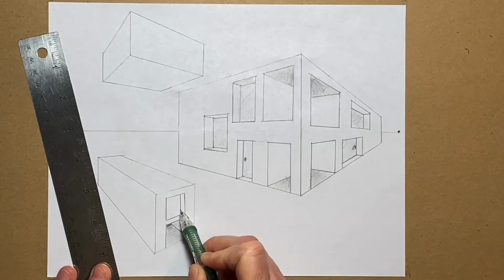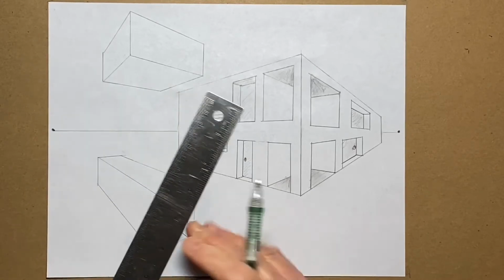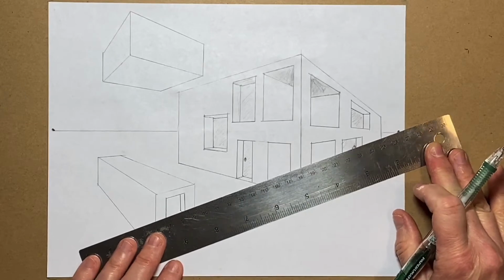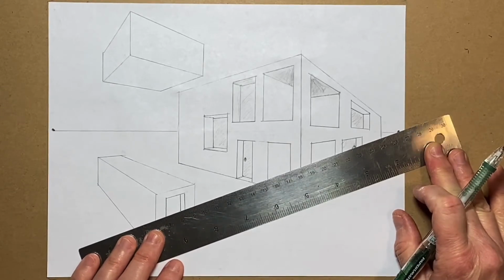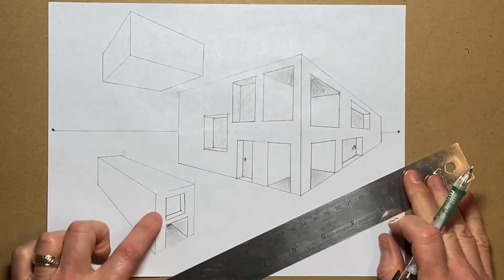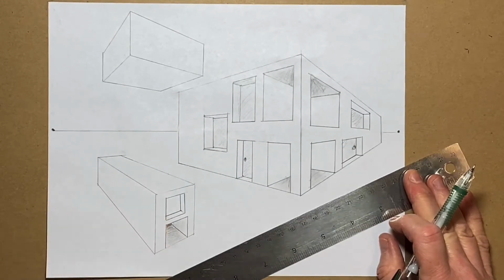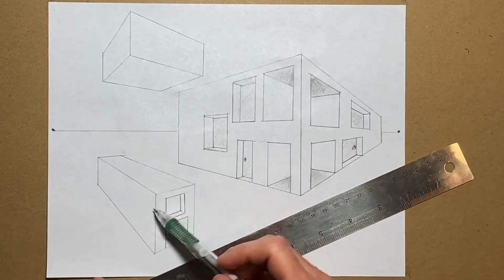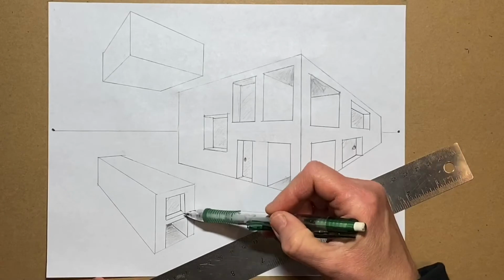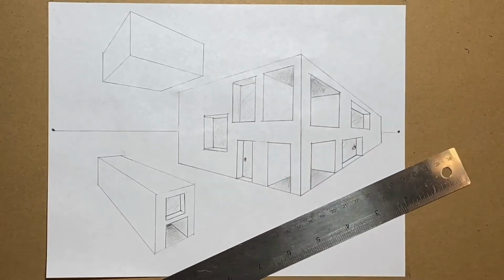This line going across here is going to follow this line. So to get that in at the correct angle, I will connect it to my vanishing point and draw the line going this way. All right, and then that shows basically this window right here, and then the window sill right here.